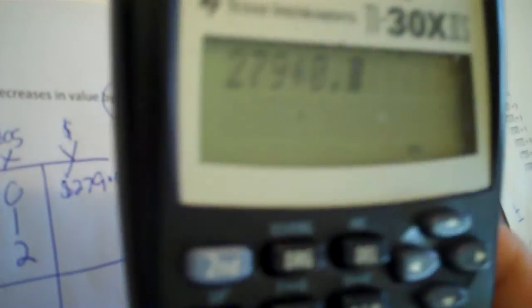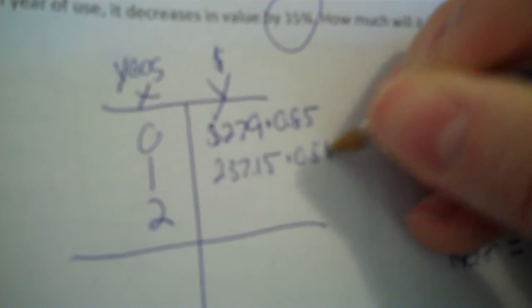Okay, that's your factor that you multiply by. So I take 279 times 0.85, that's going to be 237.15. And I times by 0.85 again, because every year you're multiplying by that. That's going to be 201, just put 0.58.